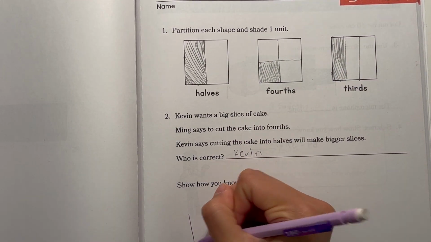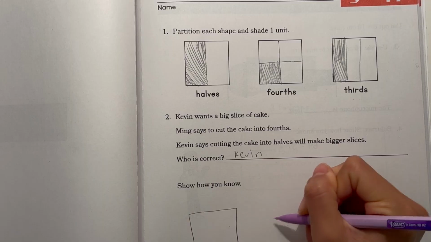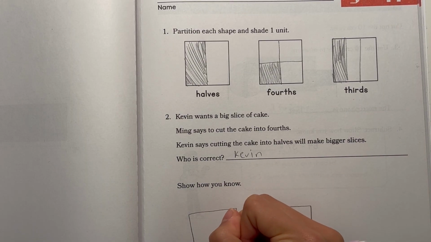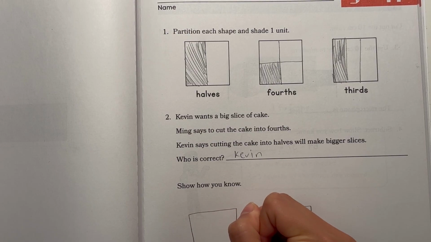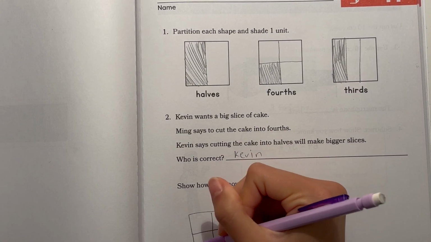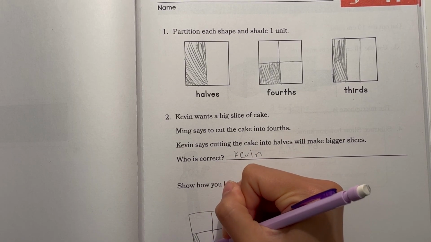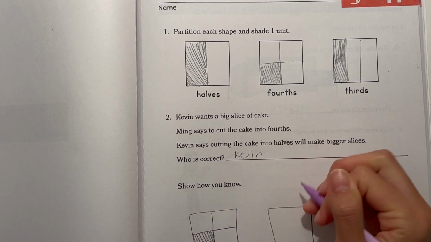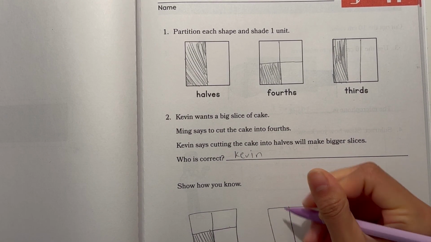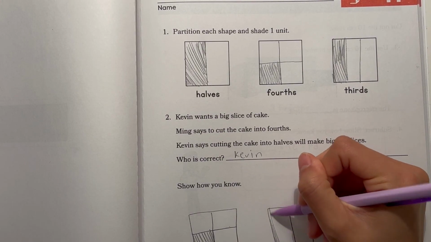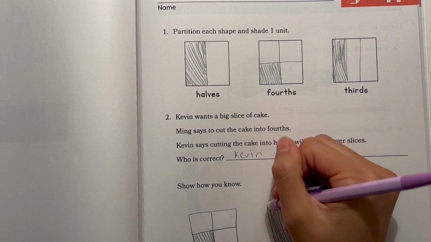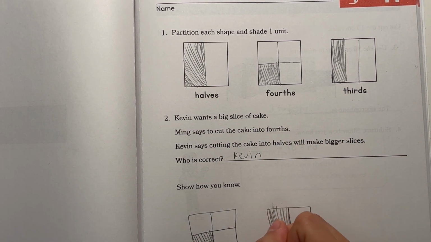Since, okay, we can pretend this is our cake. So this is Ming's plan. She wants to cut it into fourths. So then one piece would be this big. And now Kevin wants to do it into halves. So one piece will be this big. So you can obviously see Kevin's size is bigger. So then Kevin is correct.